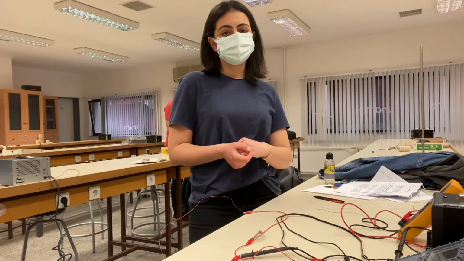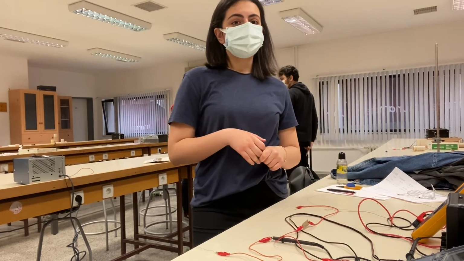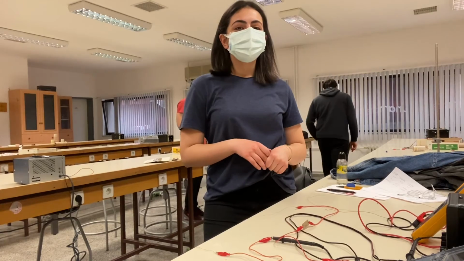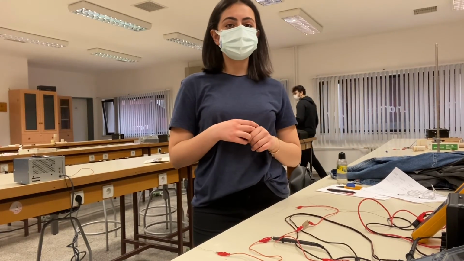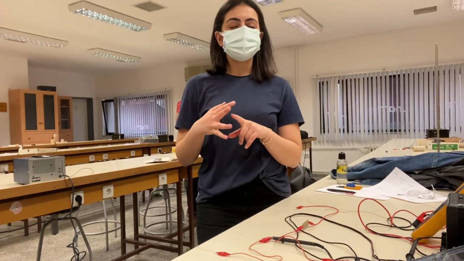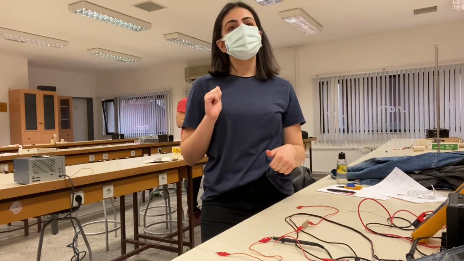Another way to calculate the resistivity is to use the resistance-length graph slope. There was again a difference between this experimental value and theoretical value, but this time this difference occurred mostly because of numerical values. I tend to use small digit numbers, that is why an error occurred here.